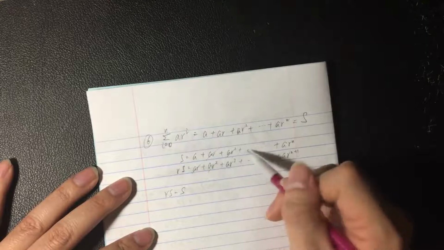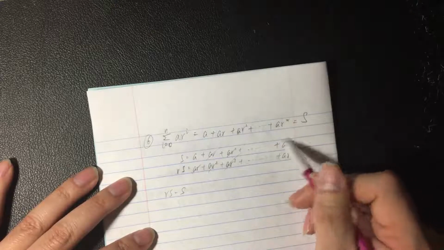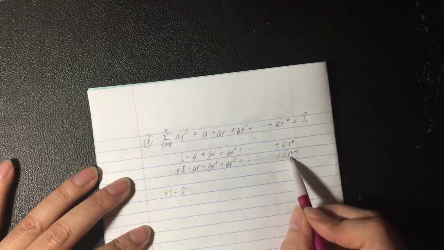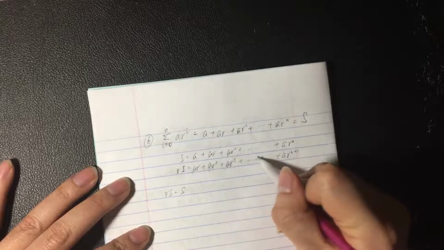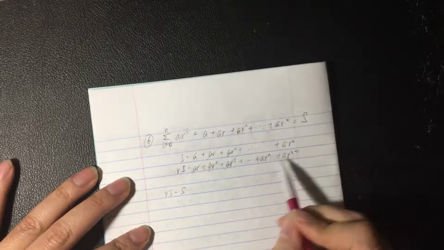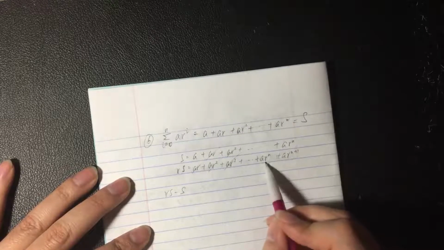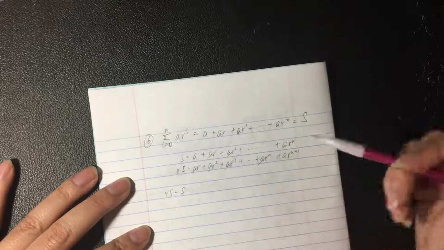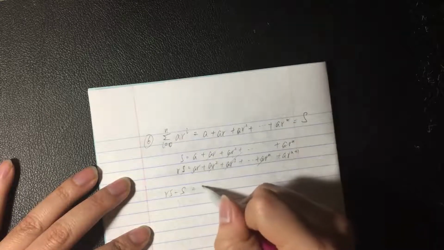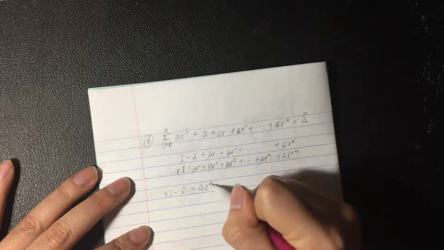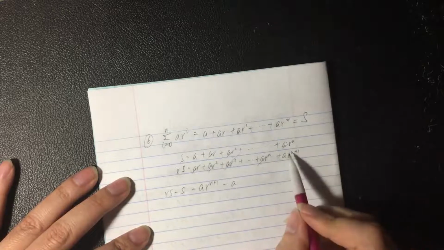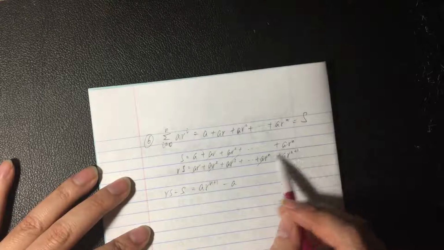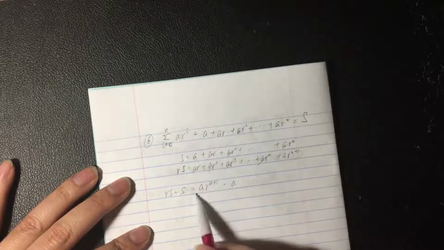Ar cubed gets cancelled. In the second row, the term before ar to the n plus 1 must be ar to the power n, and it gets cancelled too. What's left is ar to the power n plus 1 on the bottom, minus a on the top. That's the only thing left on each side.